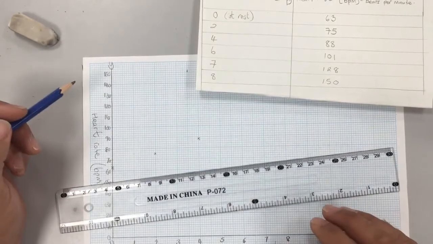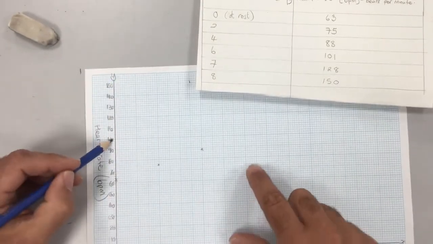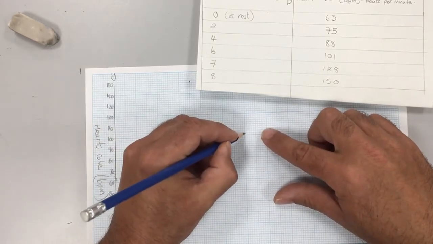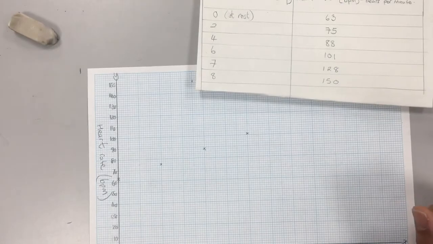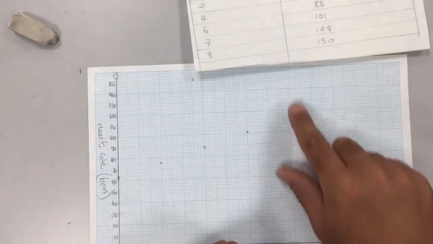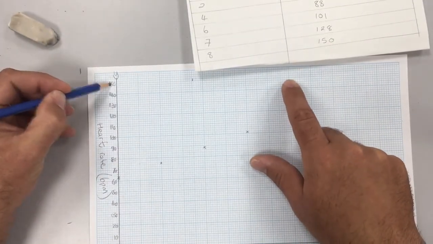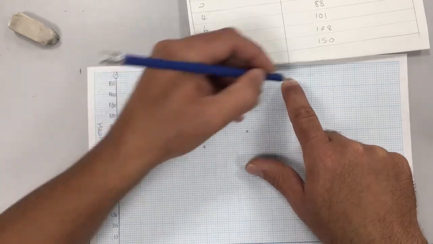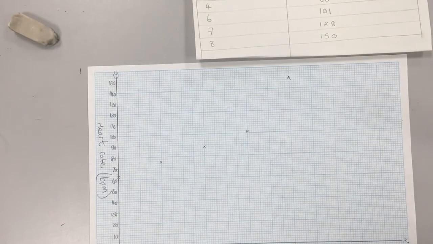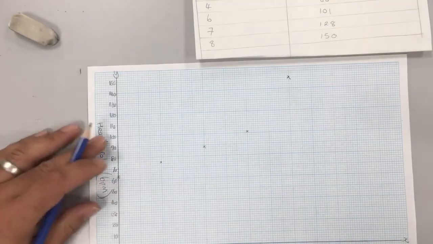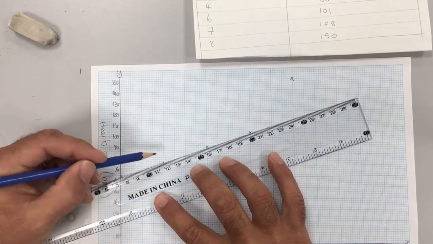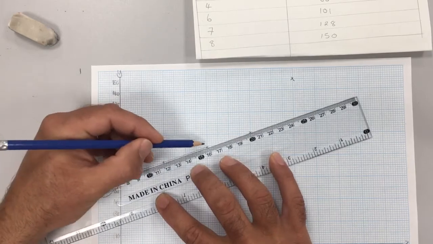6 is 101. So there's 100, there's 6. I'm not going to use a ruler for this one because I've just got these nice 2 bold lines. That's between 100 and 102. And 8. The heart rate is 150, so I come up 8. 150 is on the bold line. And that is just there. Now, in the Cambridge exam board, you are required to join these up dot to dot. In all other exam boards, you use what's called a line of best fit.